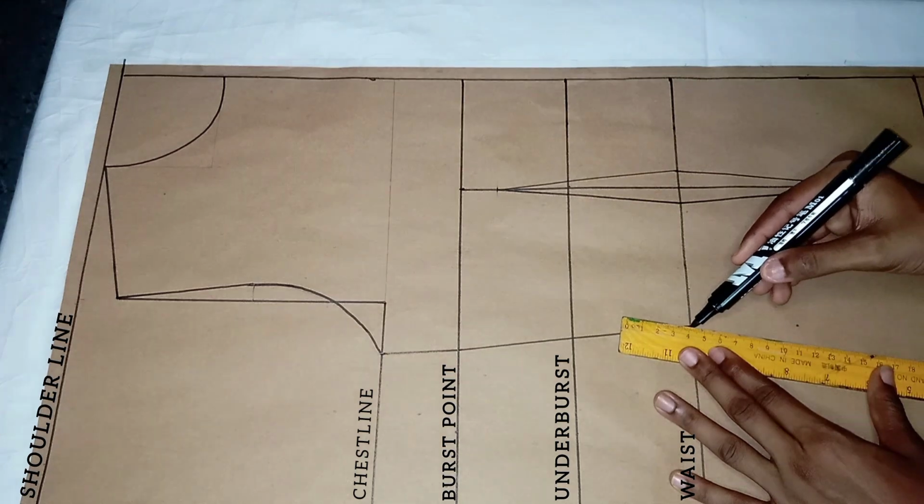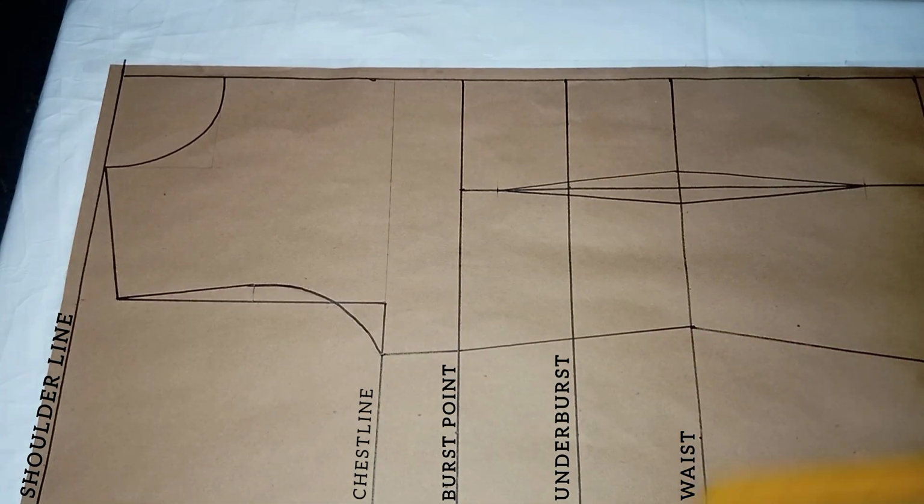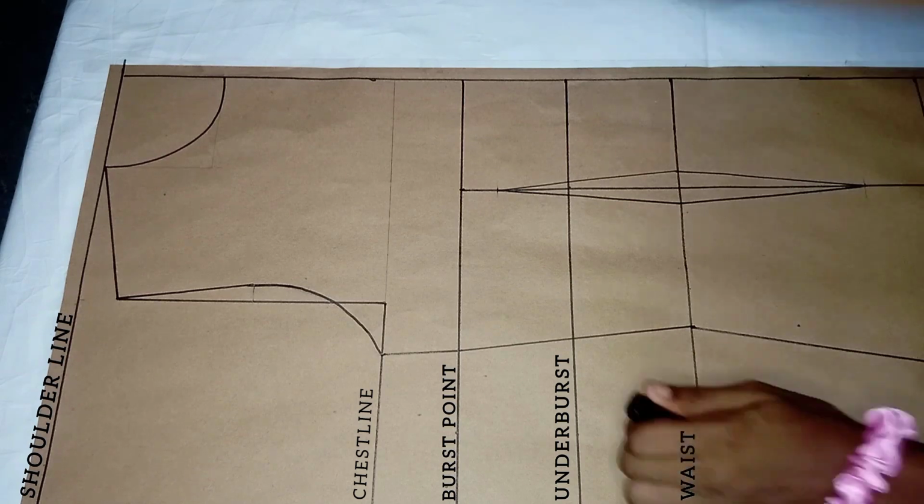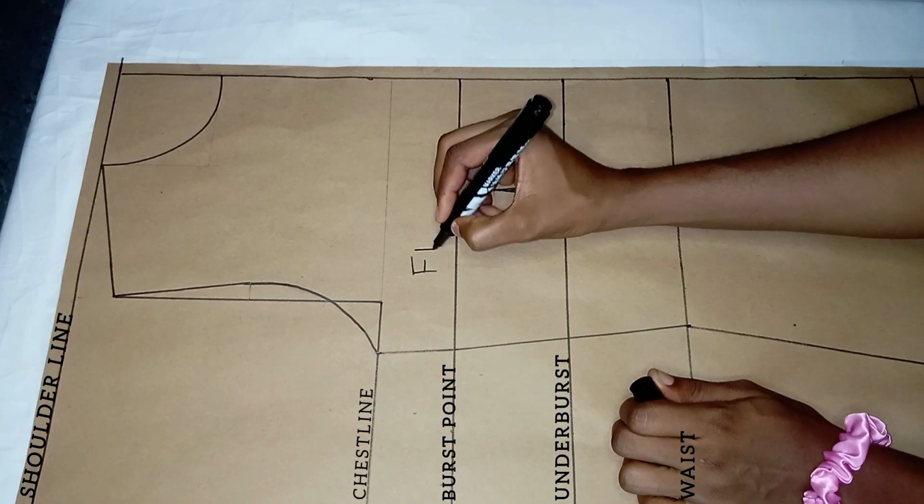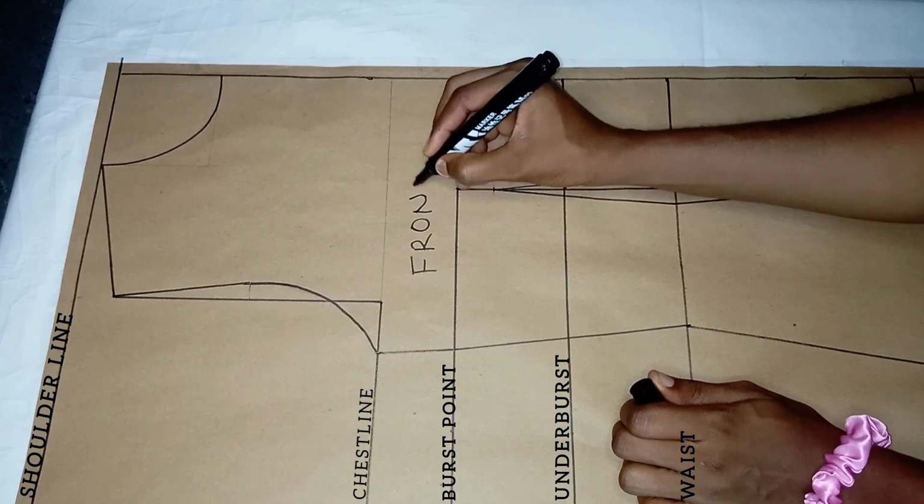I didn't add any stitching allowance to this. You can choose to add it directly while drafting your pattern, or you can add it when cutting on your fabric. I'm just going to label this front pattern and let us move ahead to the next thing.